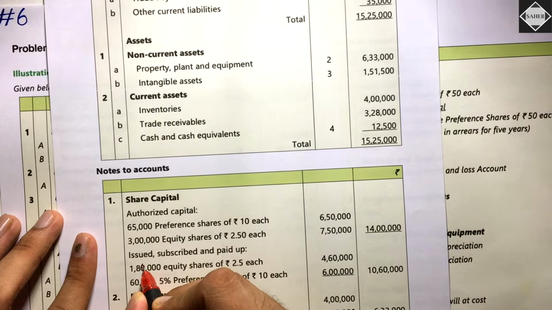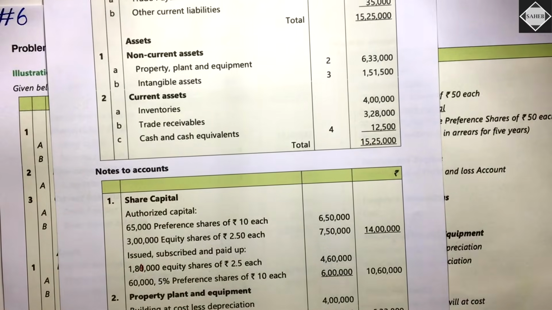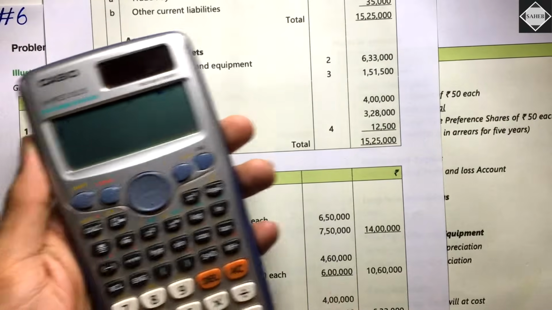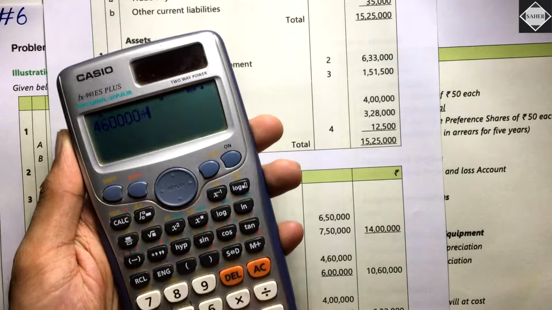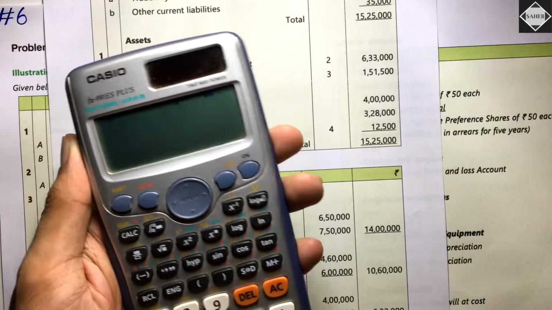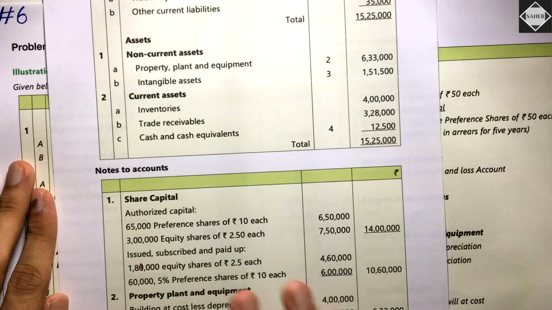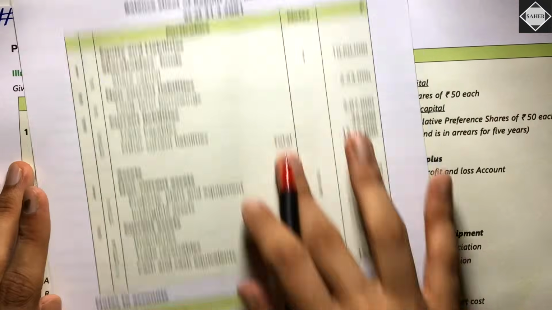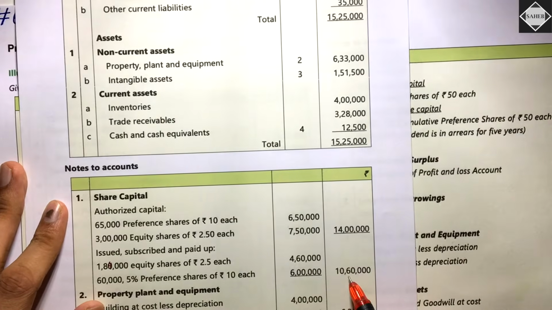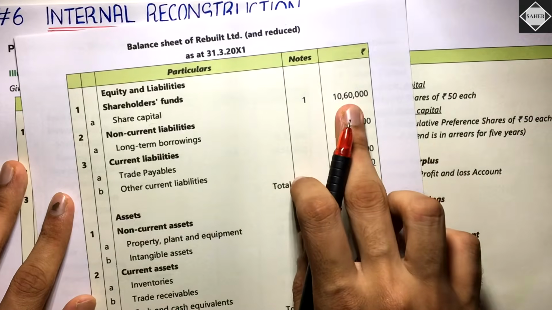Let me fix this over here. 4,60,000 divided by 2.5 is equal to 1,84,000. Okay, this is 1,84,000. Fine. And then share capital is over. 4,60,000 plus 6 lakh is 10,60,000. So here it's 10,60,000.